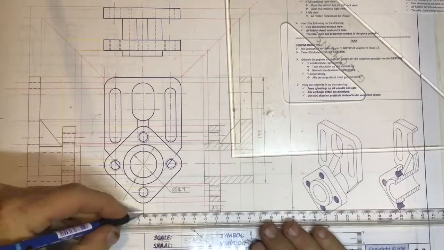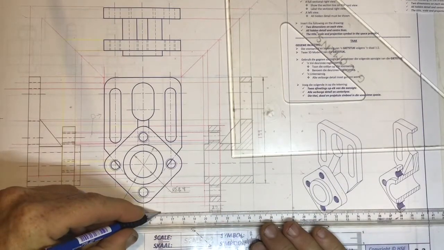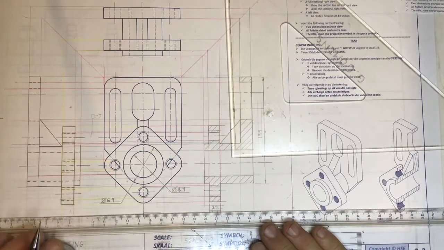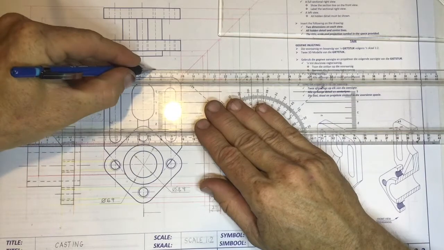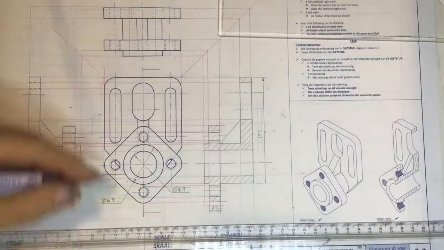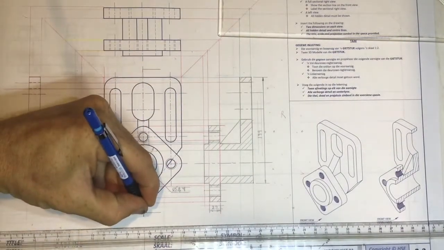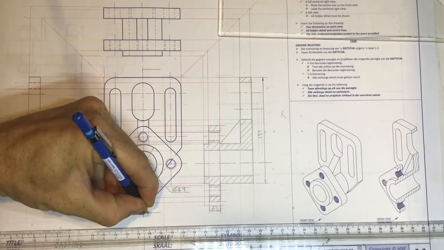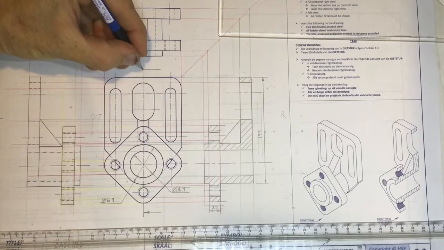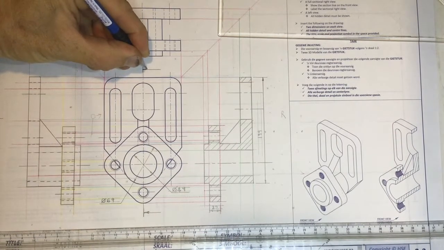Then you draw an arrow. It's a longer arrow than your normal dimensioning arrow. Okay. Draw it in. It's a bit longer over there. You can see it's a little bit longer. Same story over here. Run your pencil along it. There we go. And there we go.